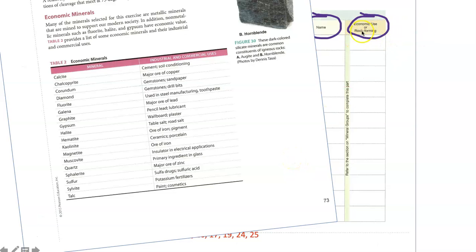Now, what does rock forming mean? Well, rock forming means that it's not in this list, but we happen to have it in this lab because it's very common in rocks. Really, that's why we're learning minerals. We're not learning minerals to learn gems. We're learning minerals so we can then identify them in rocks next week.